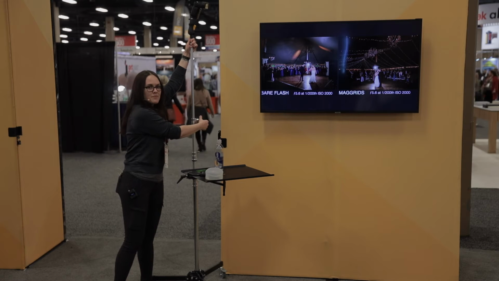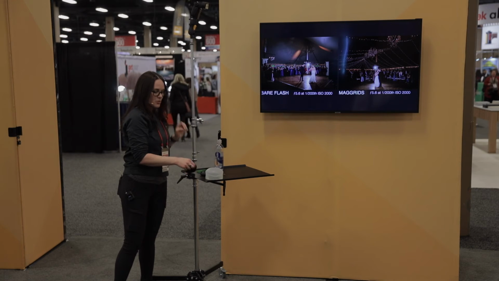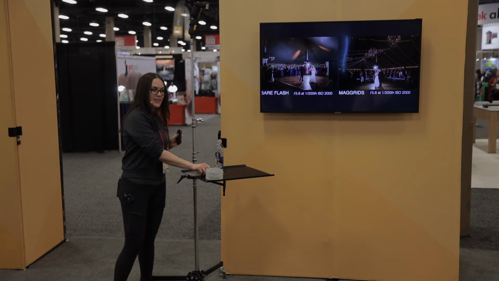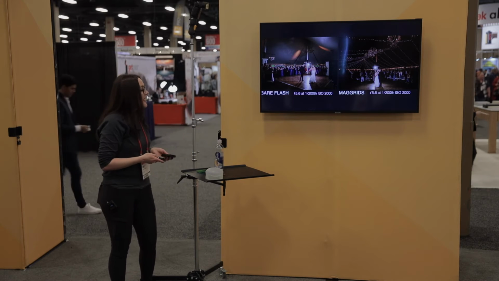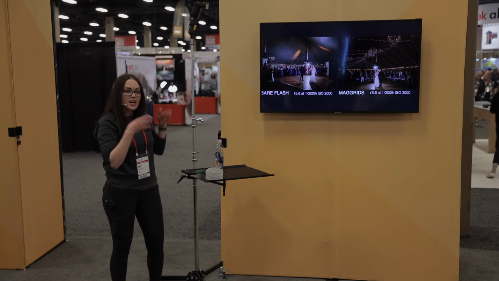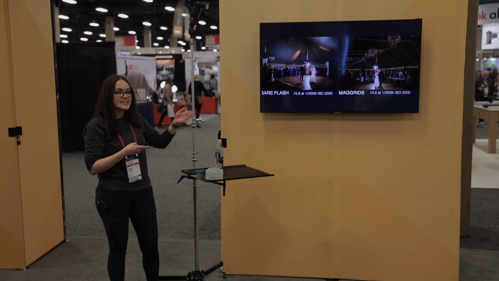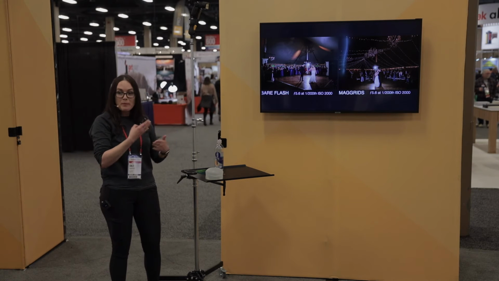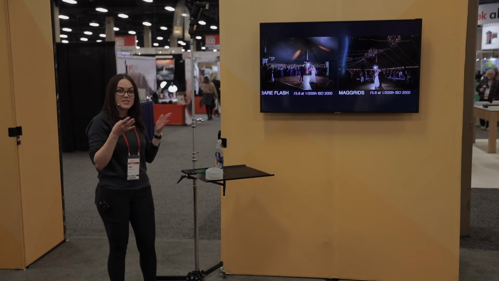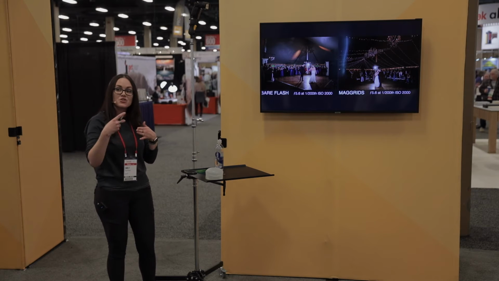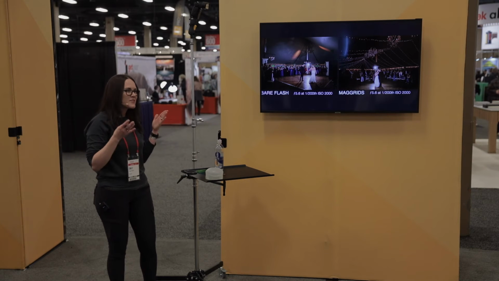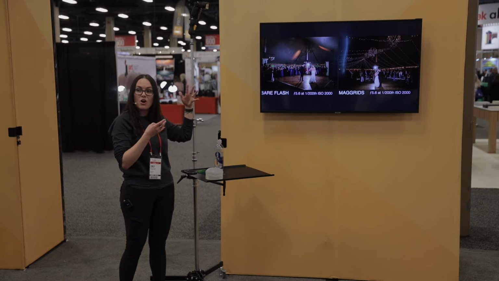Probably about that high, and one click down with the MagGrid on there to really direct the beam of light. This lets me focus it right on the dance floor so that the couple, while they're dancing, when they're doing parent dances, when they're doing toasts, if someone's on the dance floor, I can really choose which of my lights I'm going to use. It directs the light and keeps it from spilling all over the place.